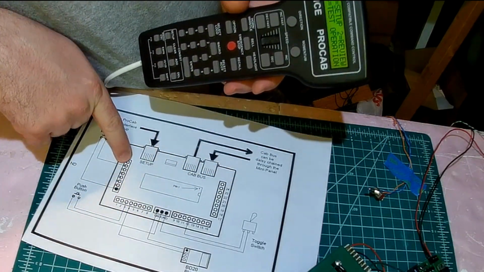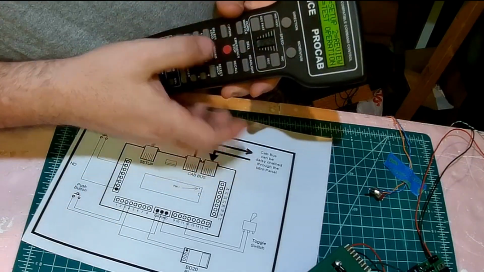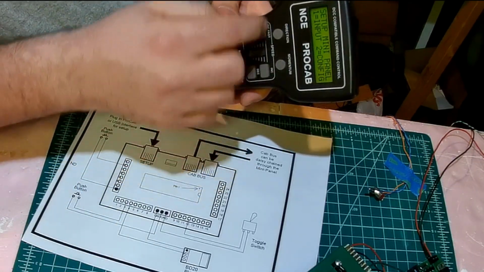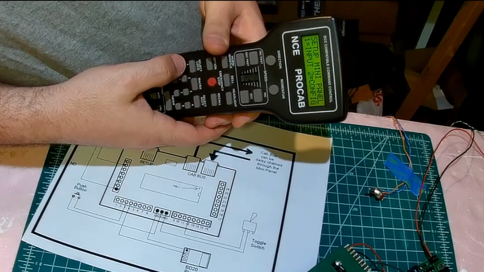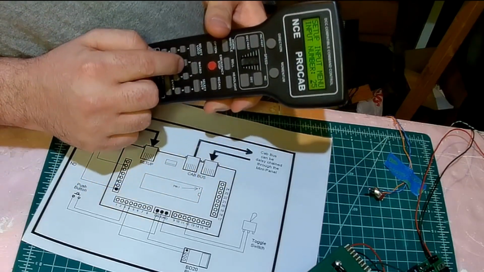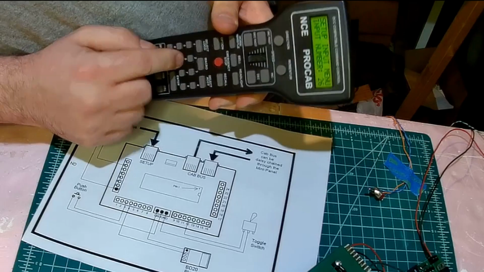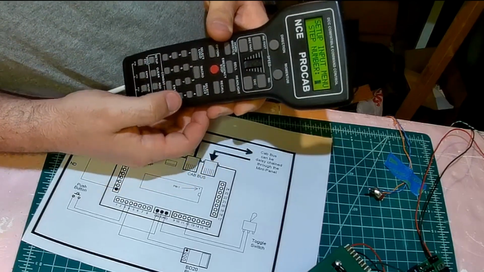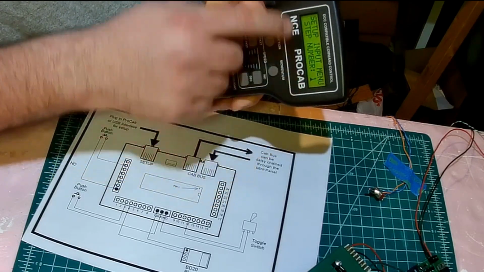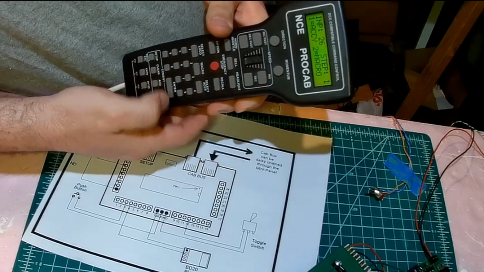So now we want to program 26. So we're going to go back into setup. We're going to do an input. This time we're going to tell it to do 26. Hit enter. Now it brings us to the step numbers. We're going to do step number 1.